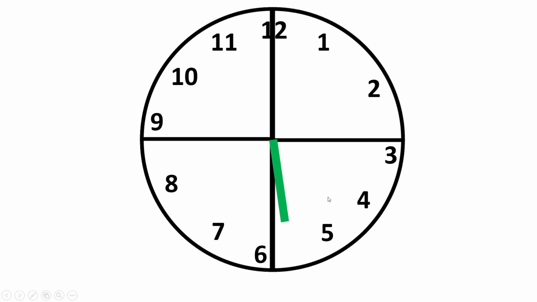Now let's see how the minute hand moves again around the clock. As we can see now, it is pointing at the 9. We would call this quarter to. However, let's look at the hour hand. It has slowly been moving this whole time from the 5 towards the 6.